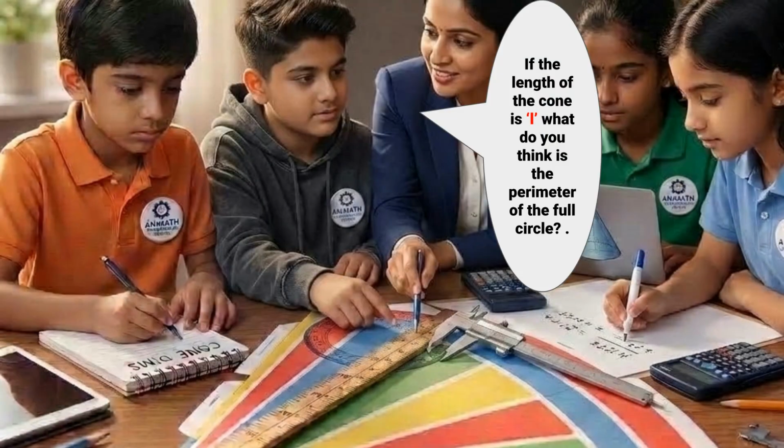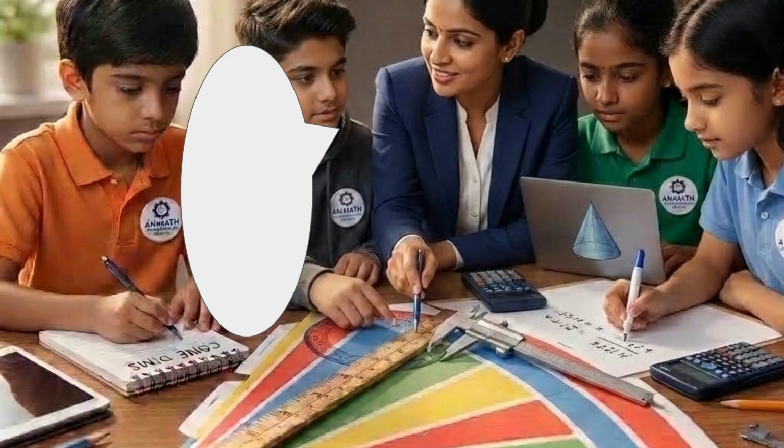If the slant length of the cone is represented by L, what would be the perimeter of the full circle? The perimeter of that full circle would be 2 pi times L.